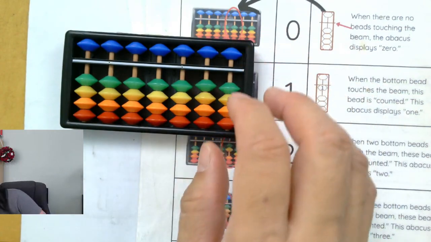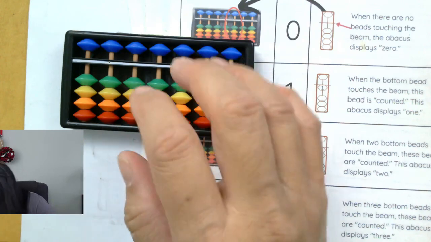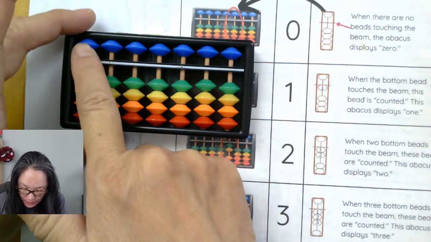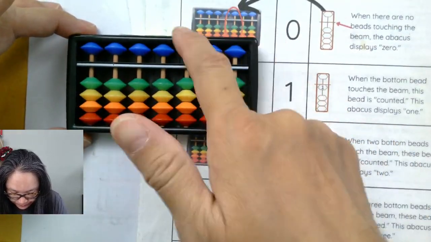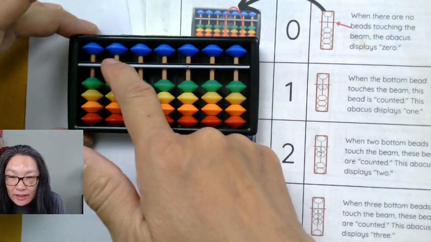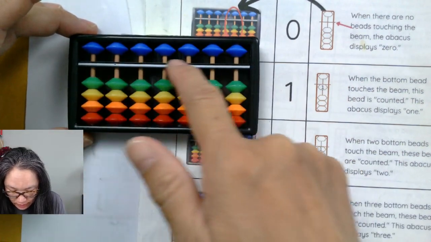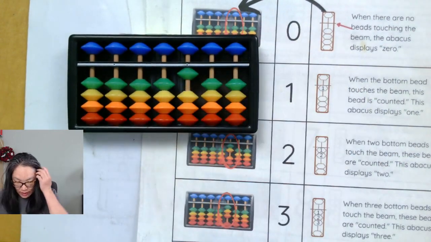So when we count, we notice we have 0. How do I know it's 0? I know it's 0 because none of the beads are touching this horizontal bar. So we have our frame. This is the frame. This is the horizontal bar. This is what lets us know what is being counted. As the beads touch the horizontal bar, that's what's being counted.